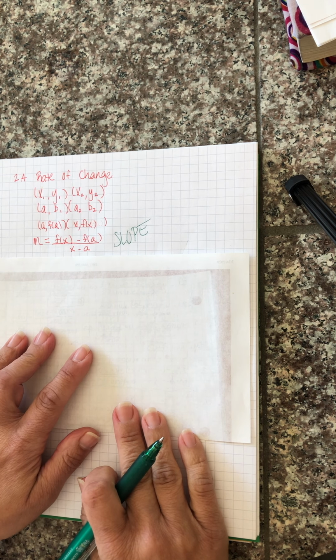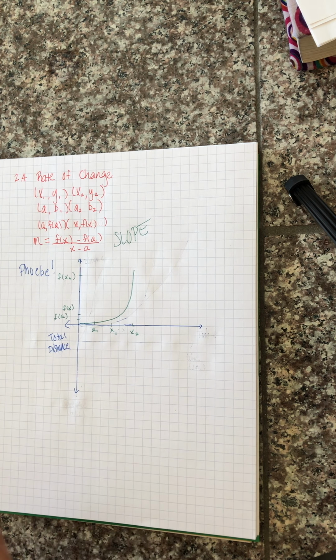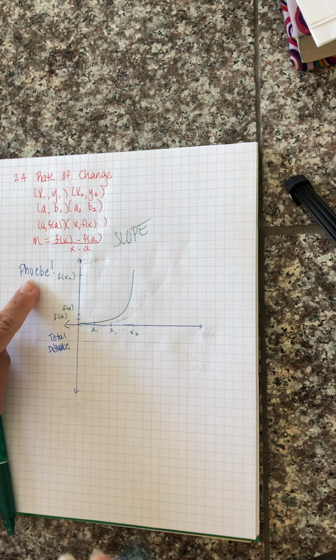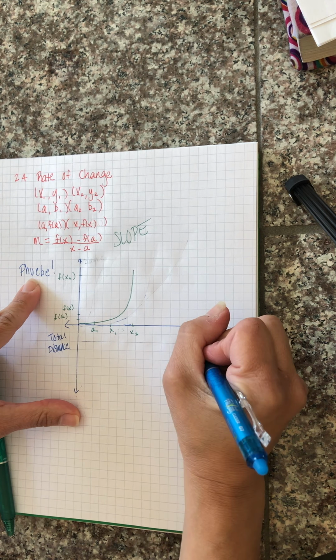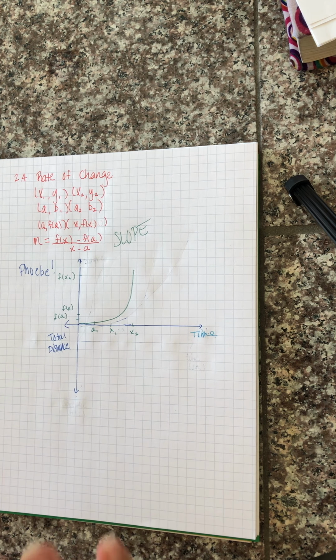So slope represents change. Do you remember Phoebe and her rocket ship? For those of you who had me or Miss Lou, remember how she put her retro rocket into super boost and then she bounced off the planet of Mars. I drew a graph here of time and total distance, just a generic graph.